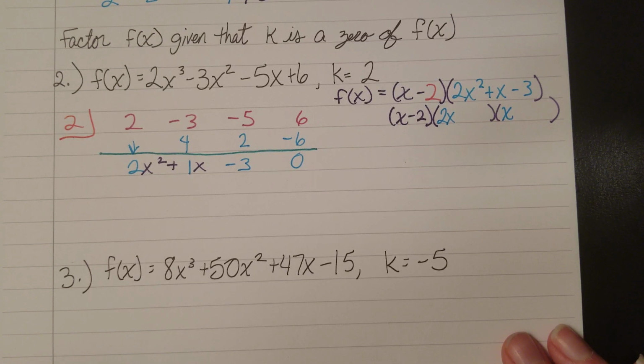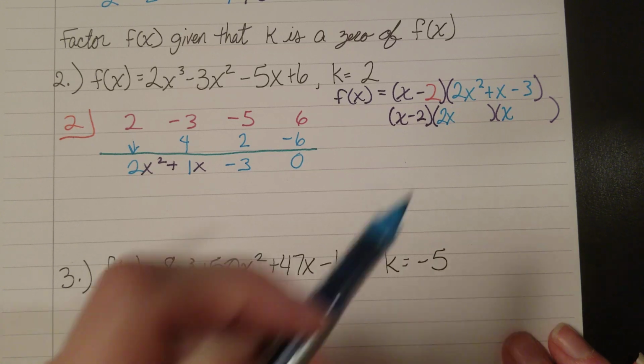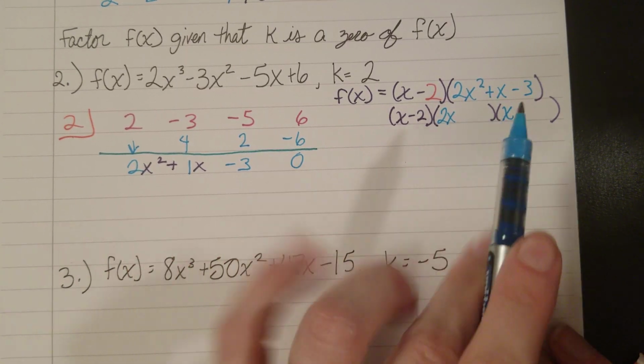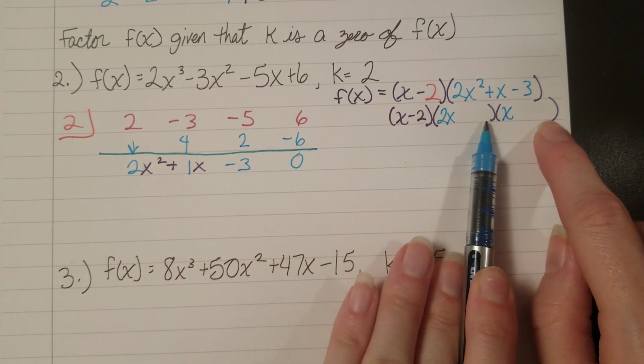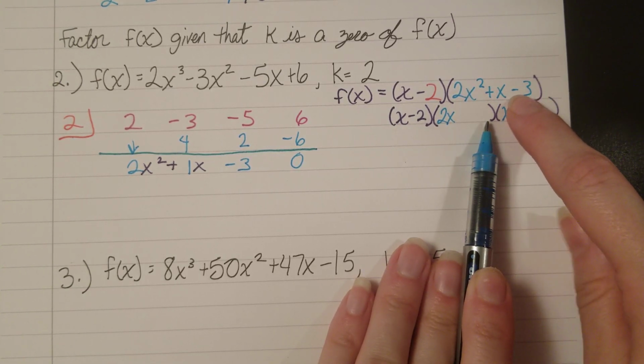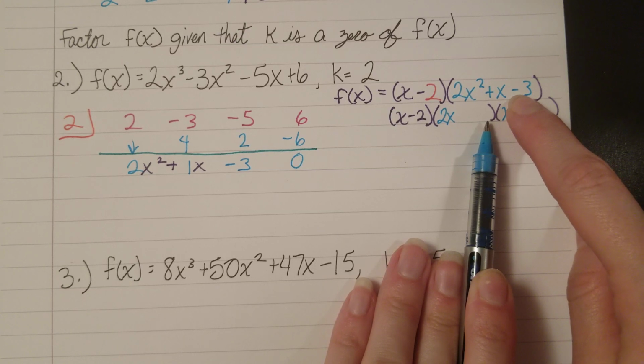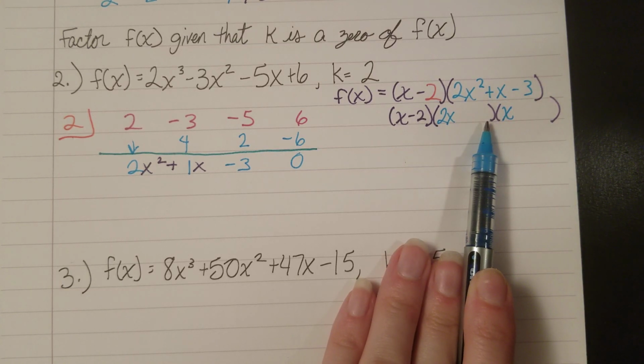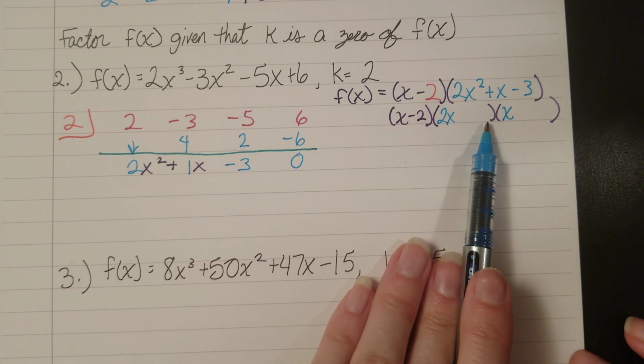And I know it's either going to be 1 and 3, 3 and 1 to make 3. The fact that it's negative does make it a little bit more complicated, because I know one of them will be positive, one will be negative. Just have to figure out which one it is.